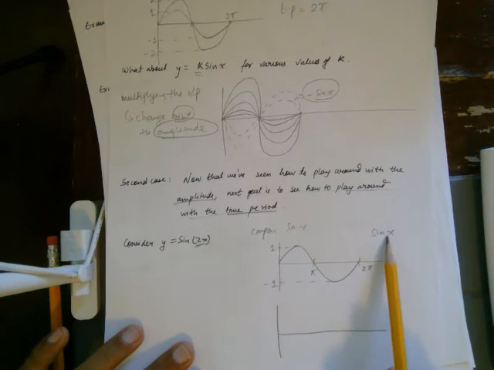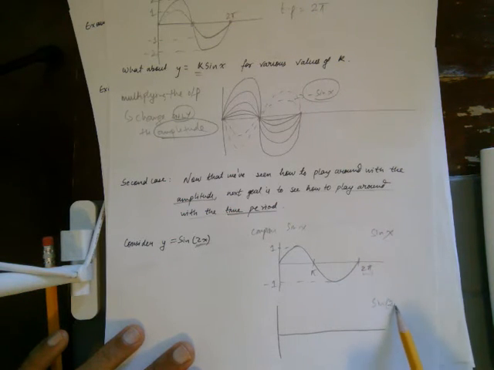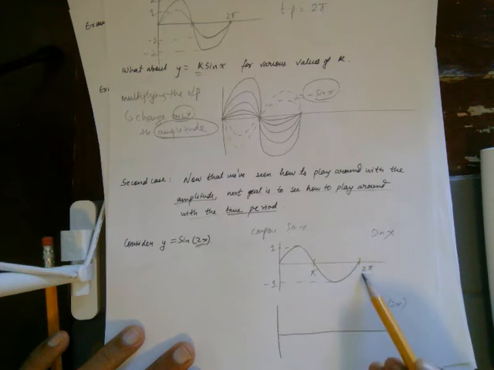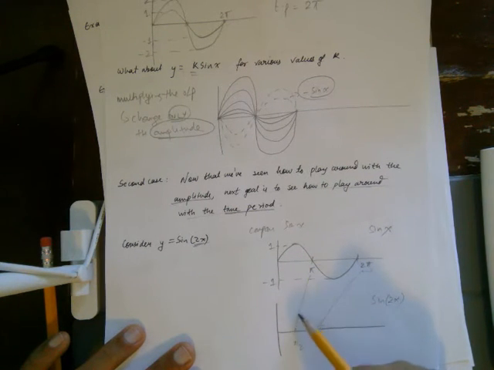Now, in sine x, when this input is 2 pi, I have 0. But if my function is sine 2x, I get to 2 pi when x is pi. So if I have pi here, this 2 pi actually maps to pi. Similarly, I get the input is pi here when x is pi over 2. So pi actually maps to pi over 2.